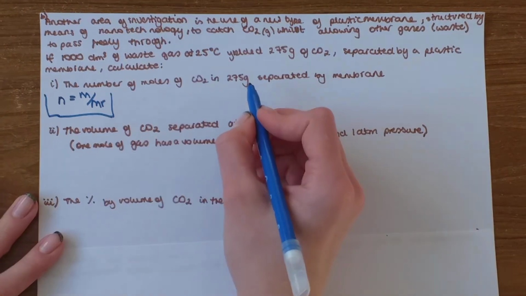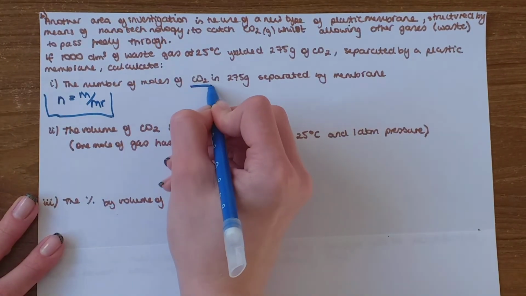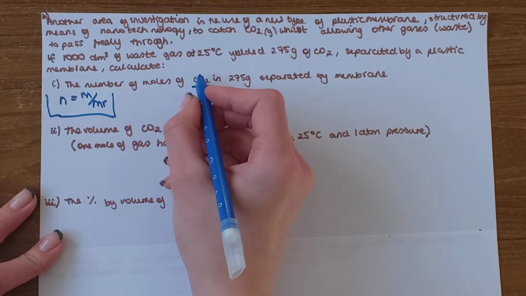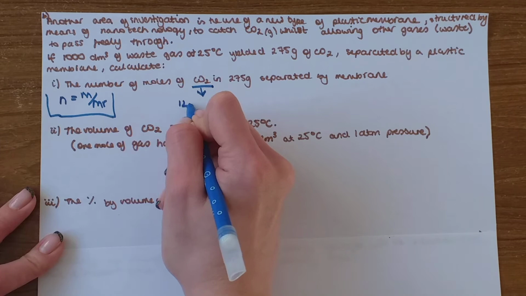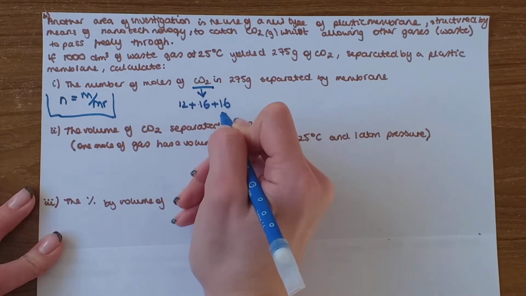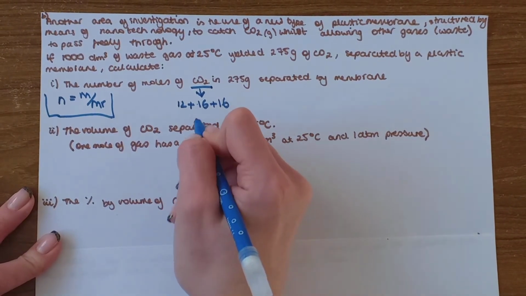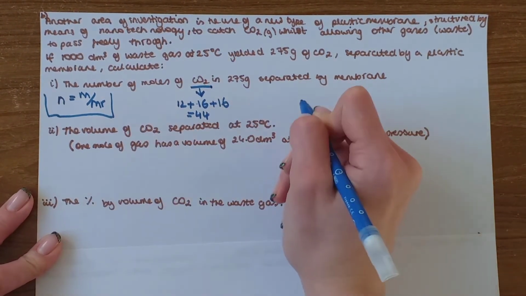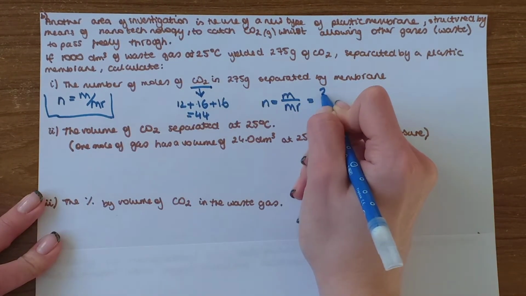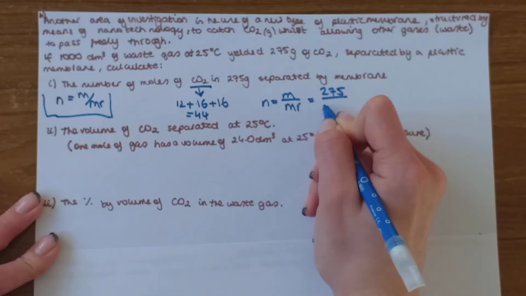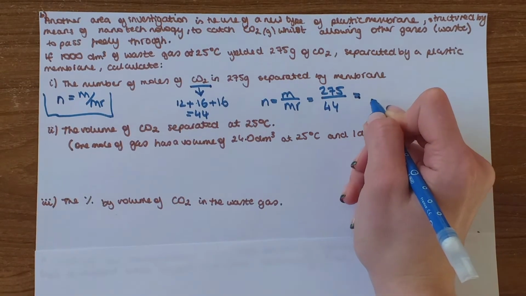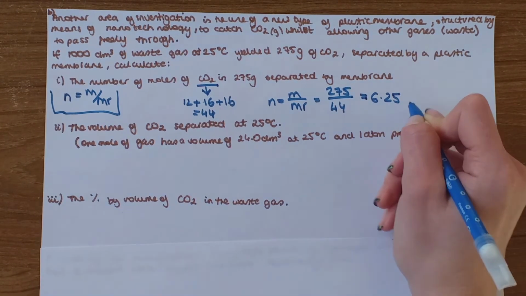So, of course, you can see we've got the mass, we've got carbon dioxide, so we can find the Mr, which is what we're going to do first. The relative atomic mass of carbon is 12, and oxygen is 16, but we've got 2 of them. So, we basically add this together, and this gives us 44. Now we just want to use the equation to find the number of moles. We've got the mass in grams over the Mr. So the number of moles that we have is 6.25 mole.